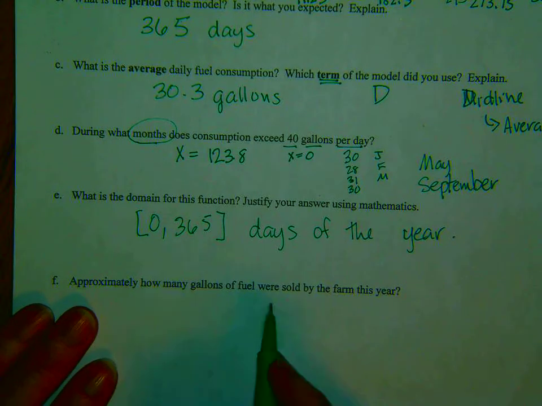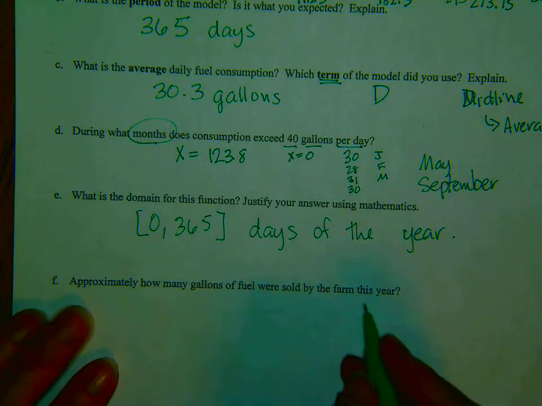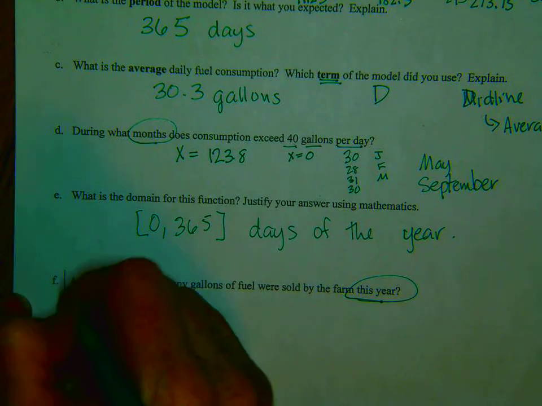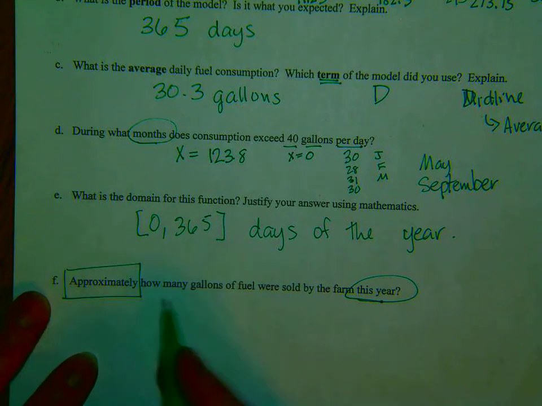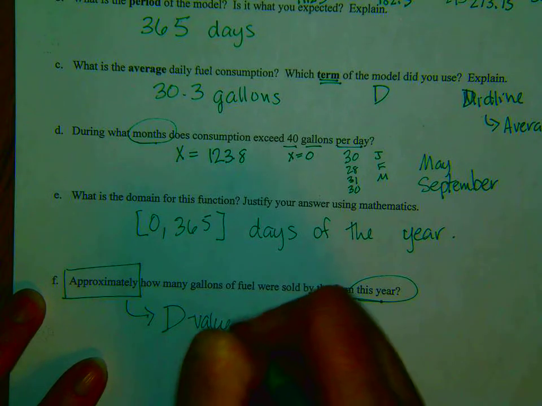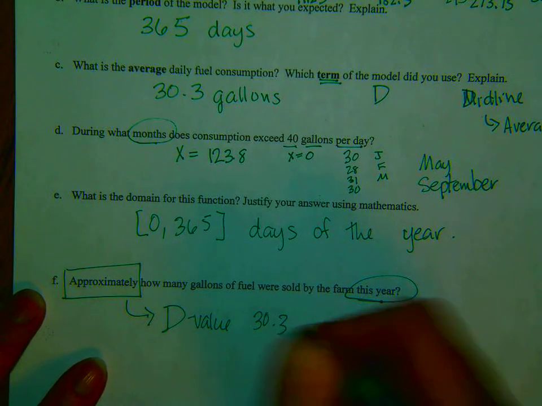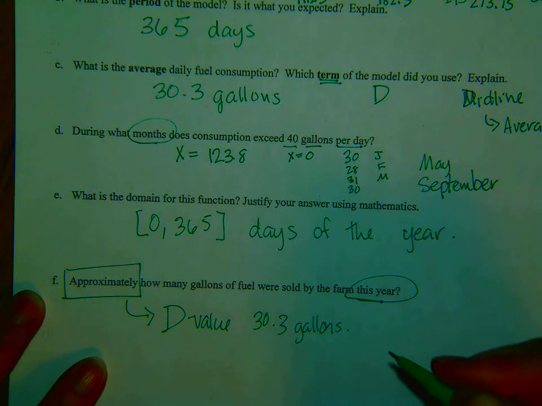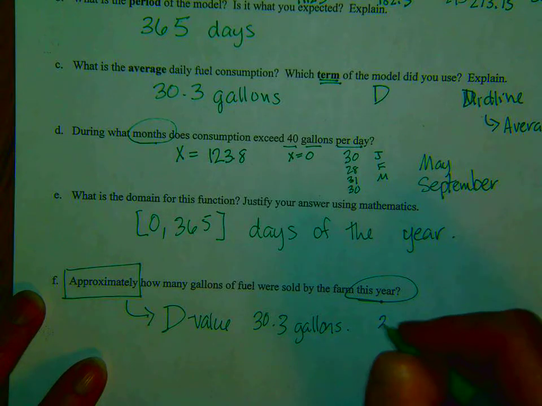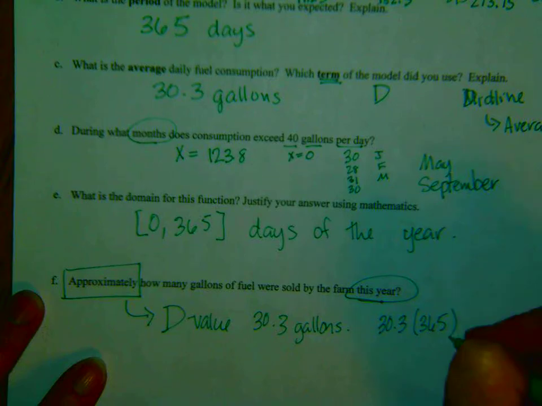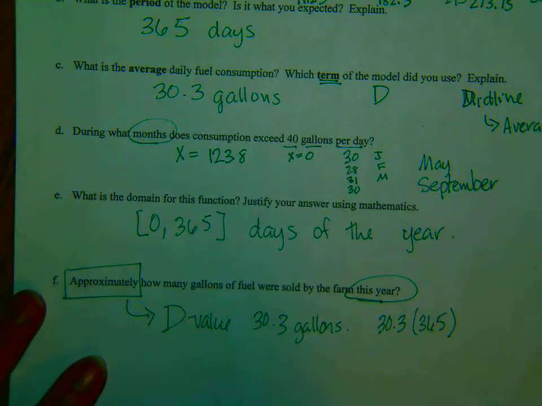Approximately how many gallons of fuel were sold by the farm this year? All right, now the key word here is approximately. We have an approximation. What is the approximation? That is given by your D value. We have an approximation of 30.3 gallons for a daily consumption. So what are we going to do? We're going to take the daily approximation and multiply it by 365 to get an approximation of the fuel sold this year.